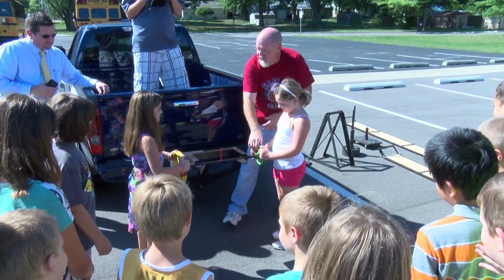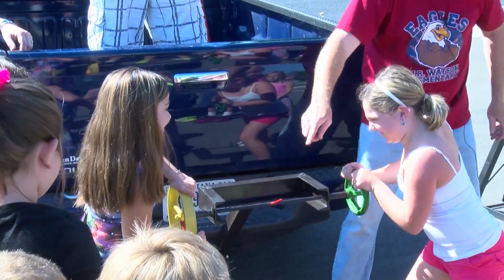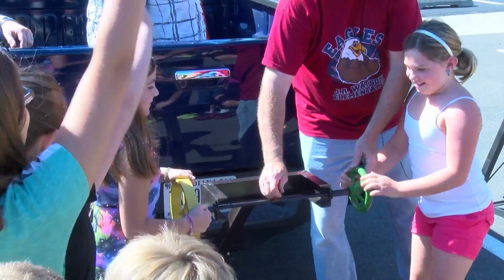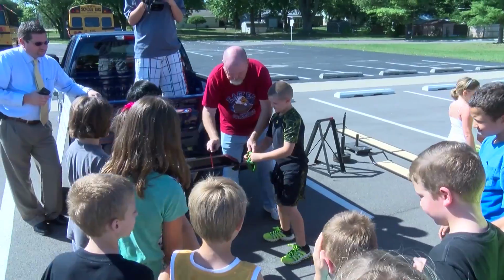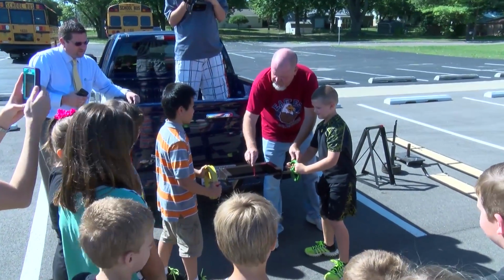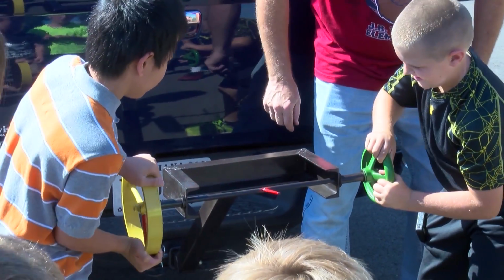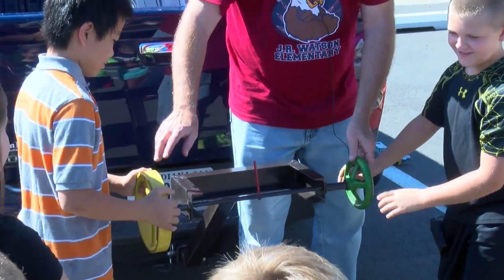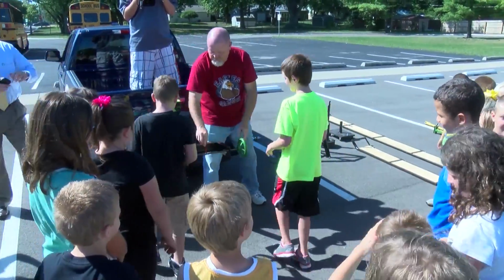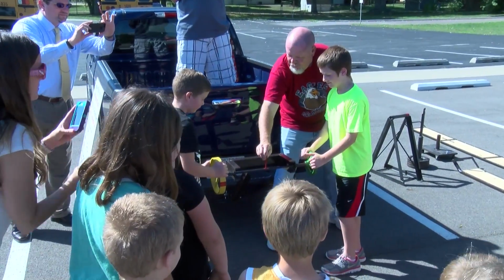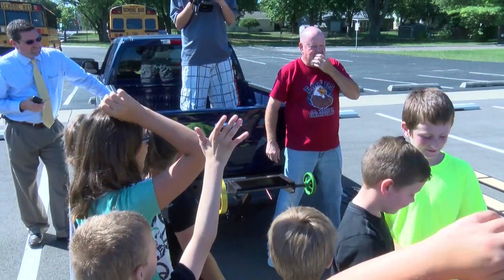Are you ready? I'll go 3, 2, 1, go. Okay, she already got it pointed that way. Let's have 2 more. Okay, you 2. You're going this way, you're going that way. 3, 2, 1, go. Oh, yellow one again. 2 more. You 2. 3, 2, 1, go. Oh, yellow one again. You think this is a coincidence?